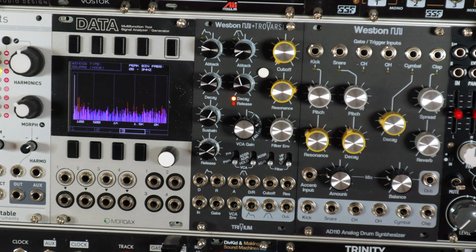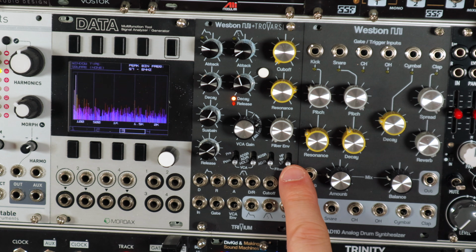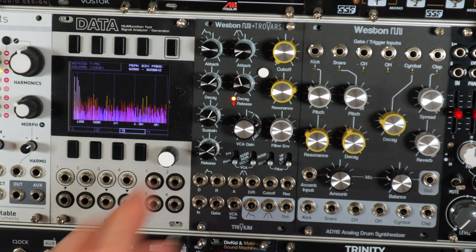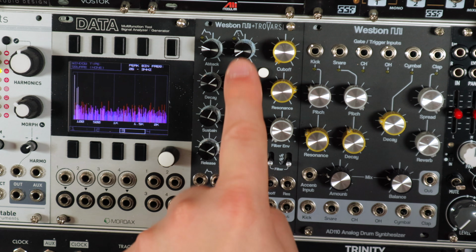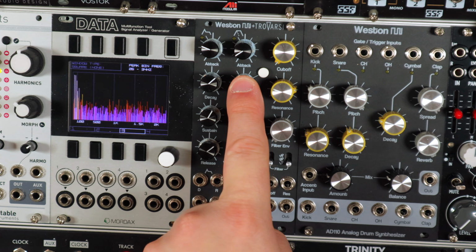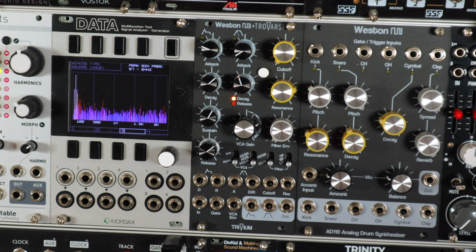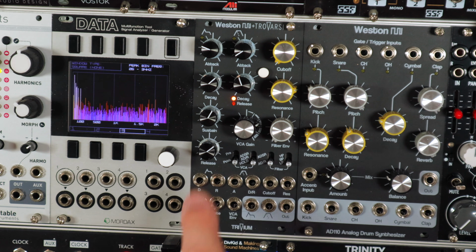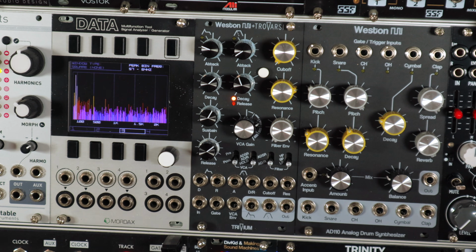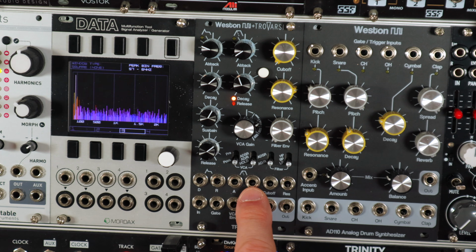The filter is a state variable discrete OTA design that offers low pass, band pass and high pass modes on this switch. There's 2 envelopes on board, an ADSR and an AD or AR envelope. Both of these are activated at the same time via the gate input, and for the ADSR you get CV controls over decay and release, and for the AR or AD you get CV control over that rise or falling stage.